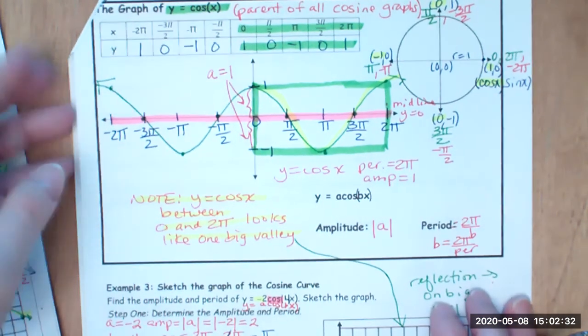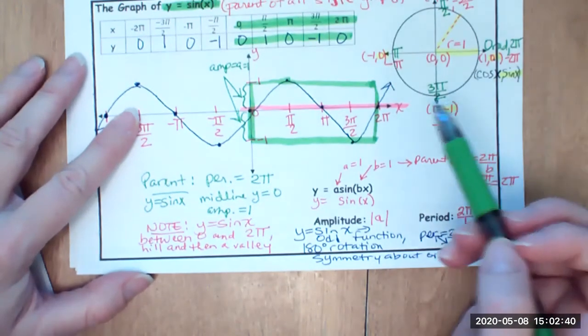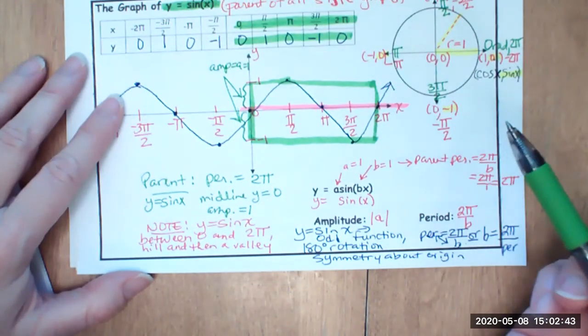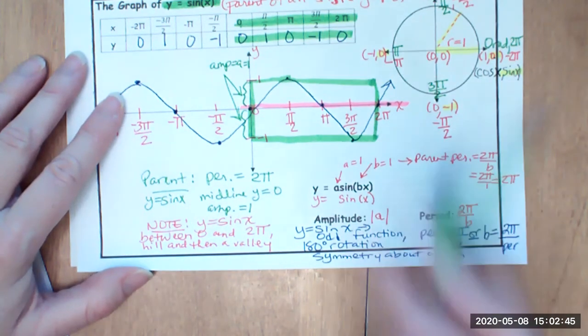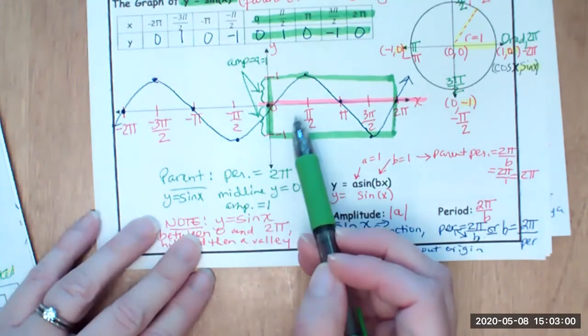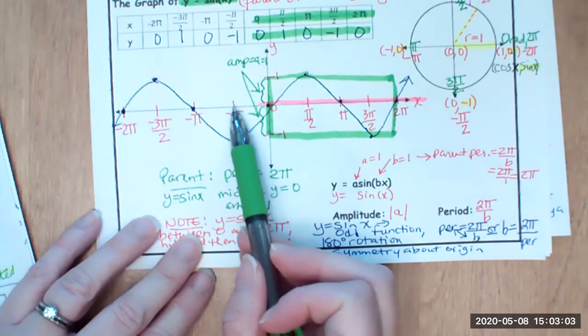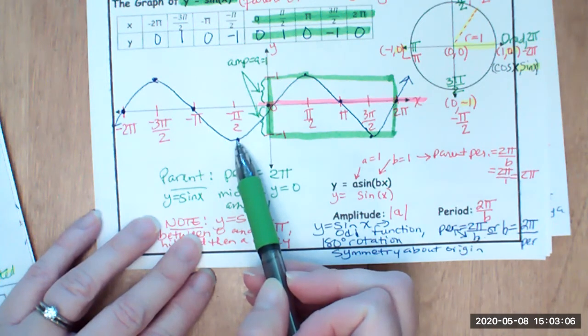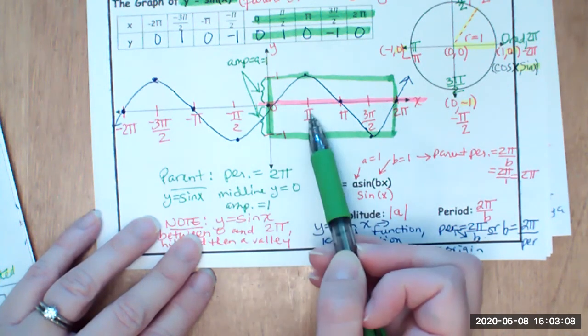Okay, and if we compare that, remember, to the sine graph, when we were looking at the sine graph, we had said that the sine graph was an odd function because if I rotated it upside down, here it is, rotated upside down, it looks identical to what it did right side up, okay, because it had rotational symmetry about the origin. And you'll notice, for example, if you look at negative pi over 2, its y value is the opposite of the value at pi over 2.